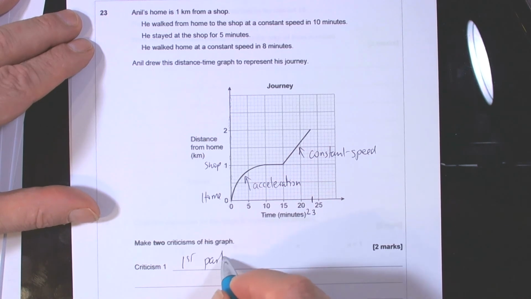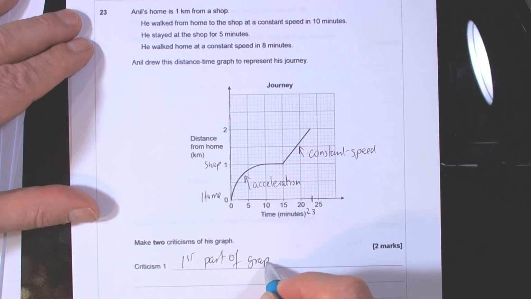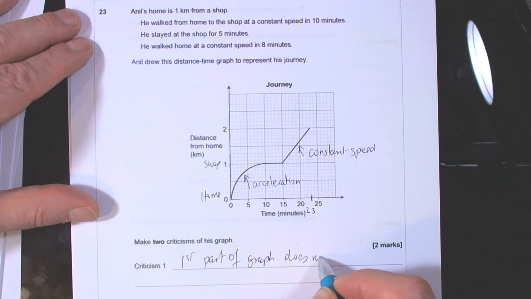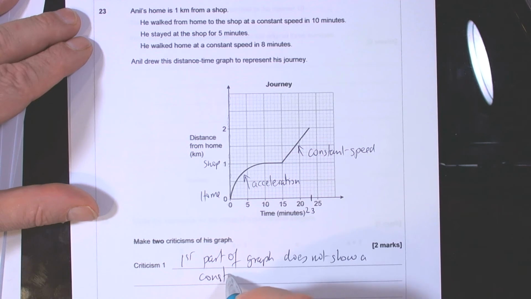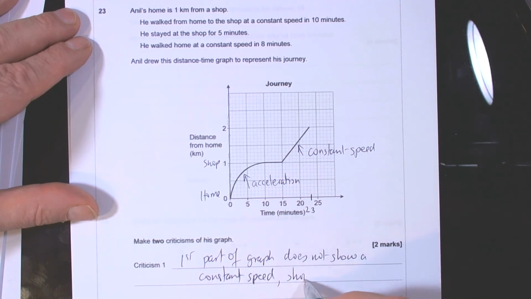Criticism 1: the first part of the graph does not show a constant speed. It should be a straight line.